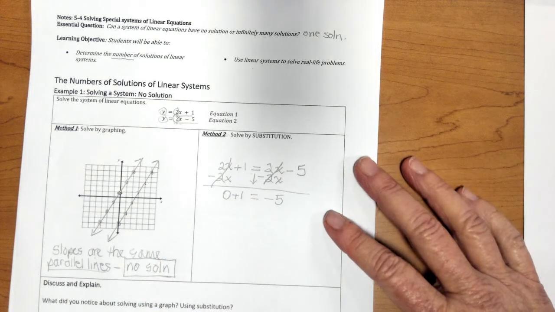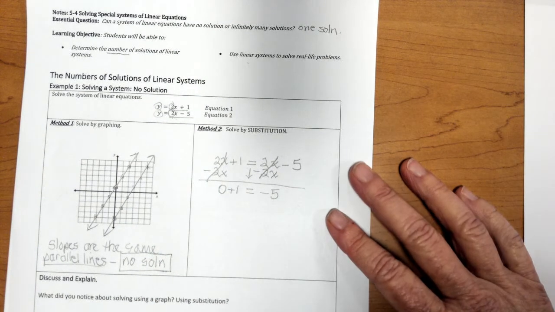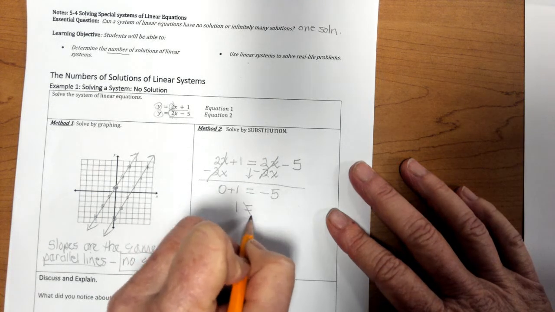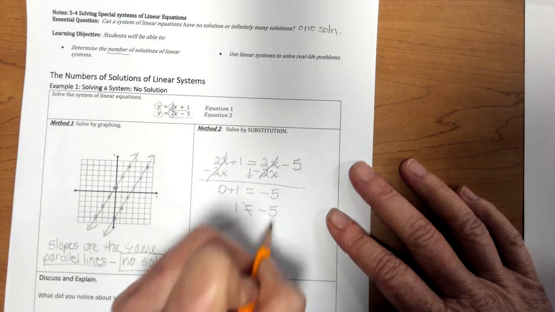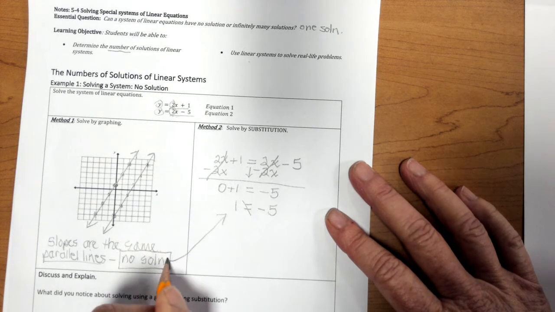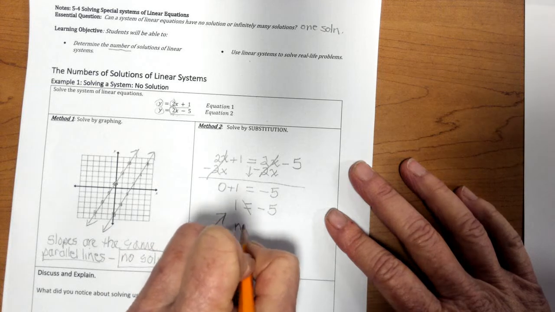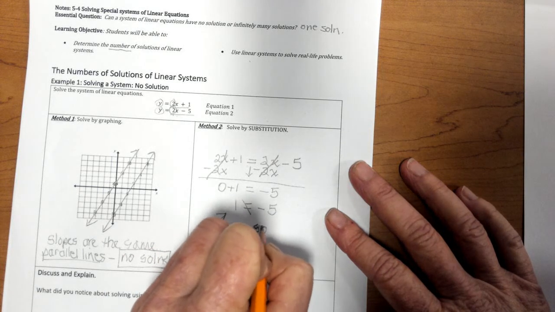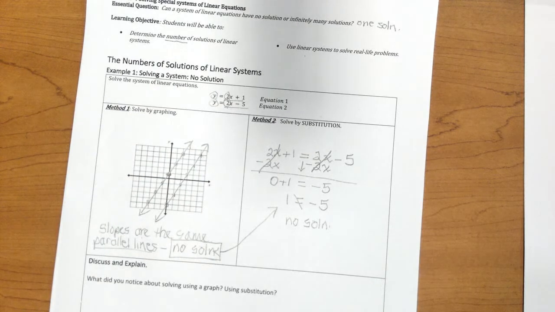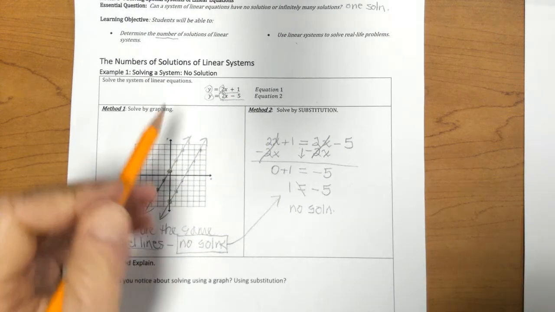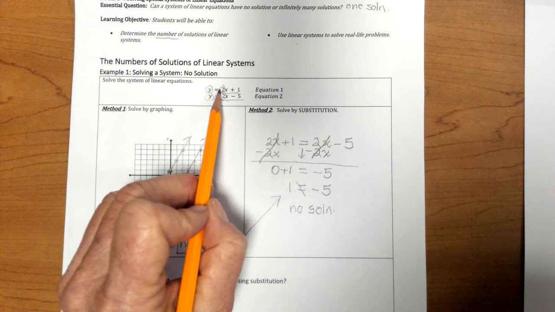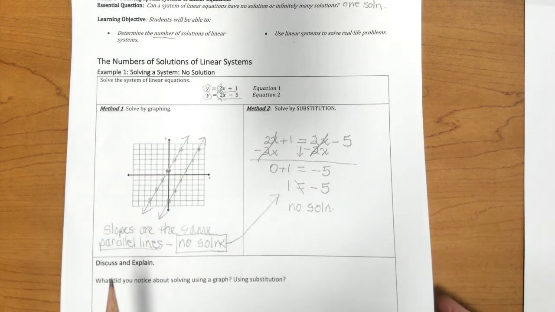Well, I want you to notice something. 0 plus 1 equaling negative 5. Well, 1 cannot equal negative 5. Therefore, take a look. No solution. Doesn't exist. Doesn't happen. So, that is solving a system with no solution. We will often have parallel lines and my slopes are the same.